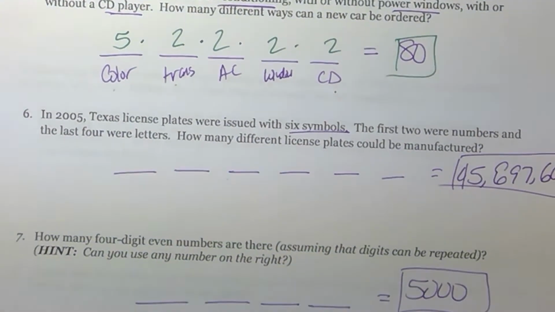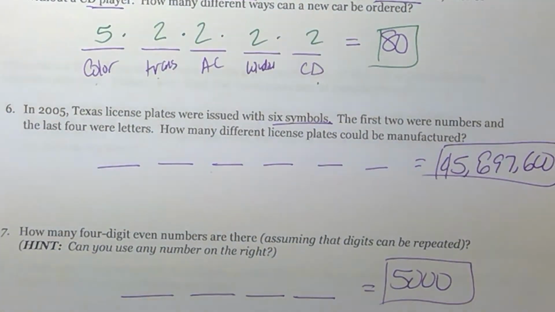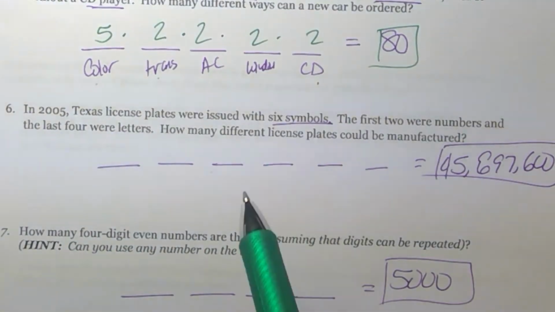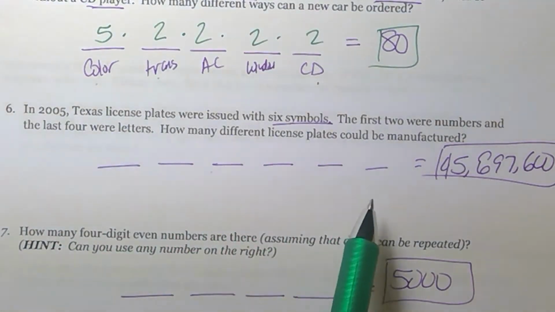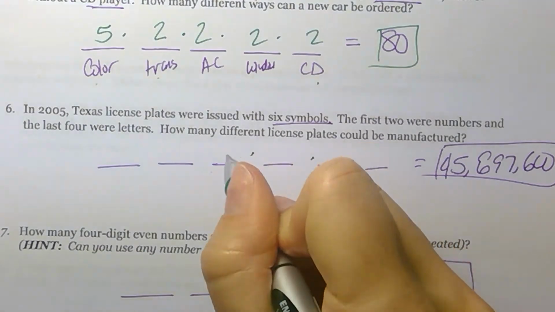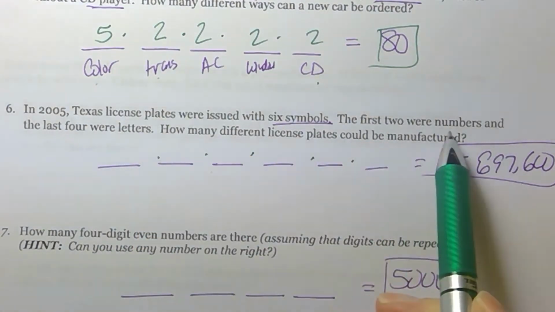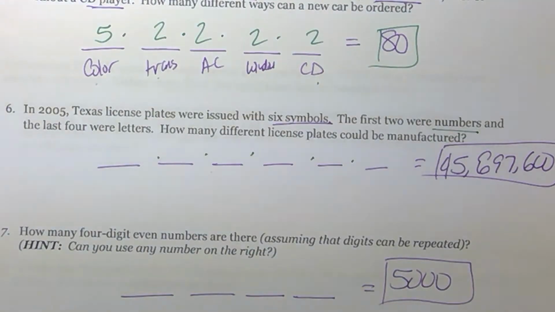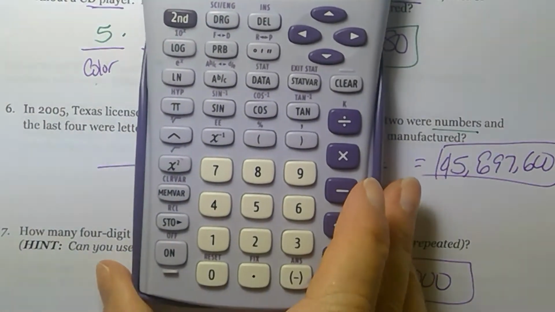On number 6, we're talking about a license plate. In 2005, Texas license plates had 6 symbols, so I have 6 blanks to fill in because I have 6 different choices to make. The first 2 were numbers. How many numbers are there? When you're talking about numbers, you're talking about digits. Look at your calculator.